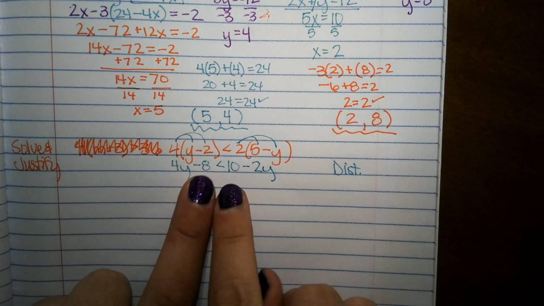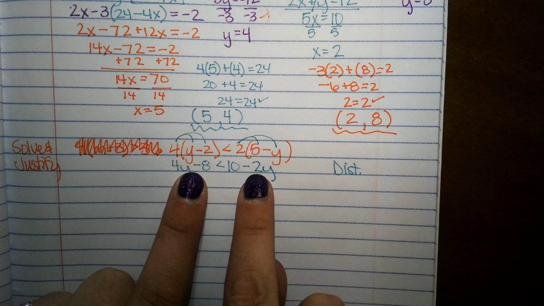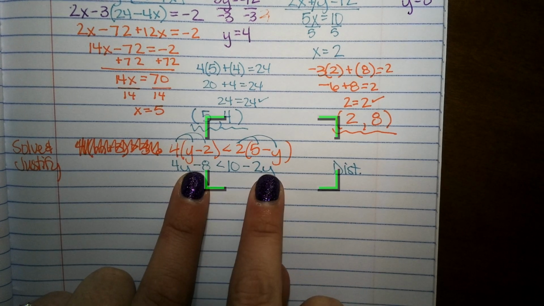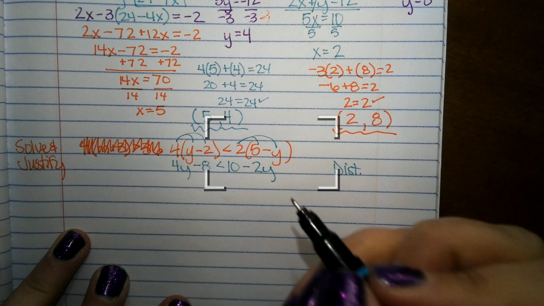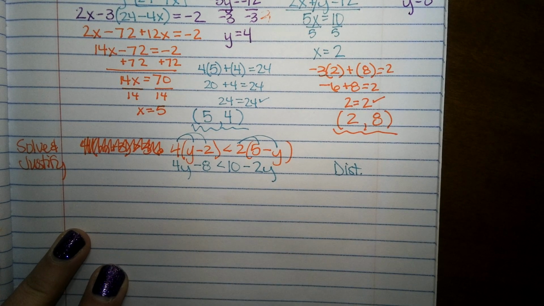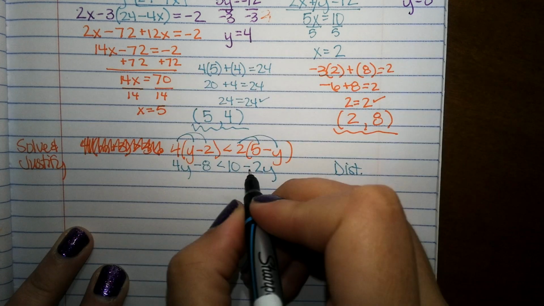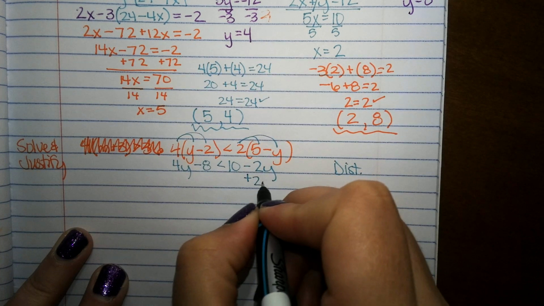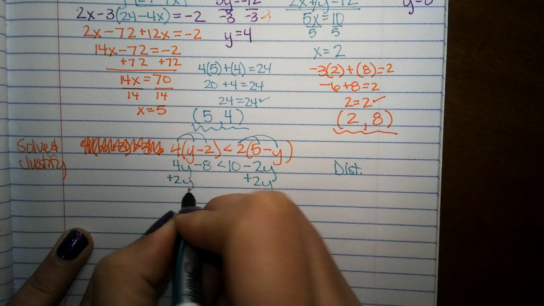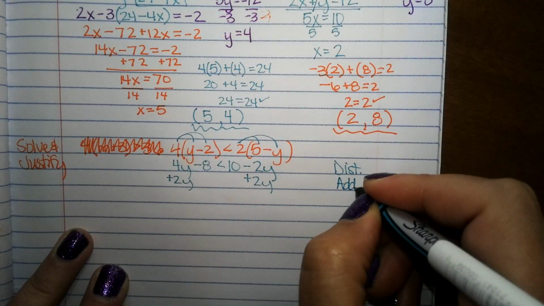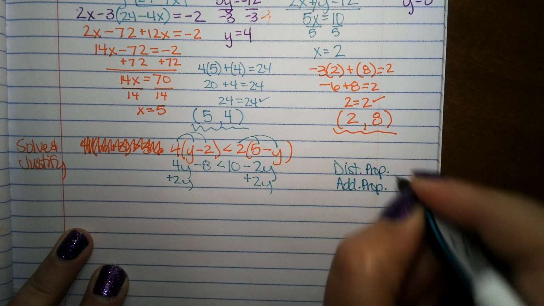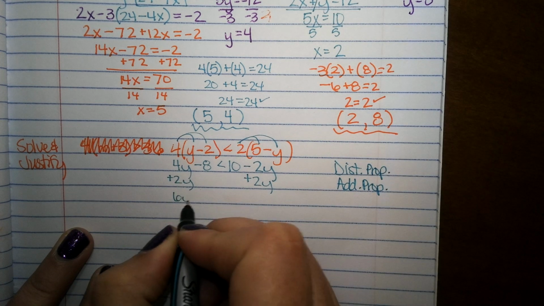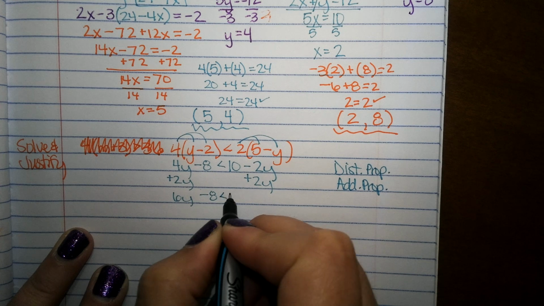Now there's not anything that I can combine on the left side or the right side, so I'm going to start moving y's and numbers. It doesn't matter which side you put the y's on. I'm just going to move them to the left. So I'm going to add 2y to the other side. My justification is the addition property. You could probably put distributive property too if you wanted. Okay, 4 plus 2 is 6, minus 8, less than 10.